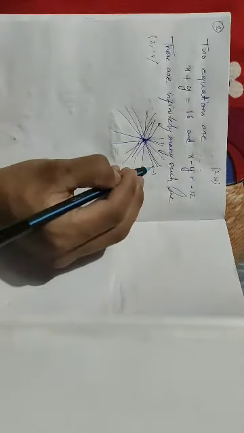Okay, so you can write there are infinitely many such lines which pass through the point 2 comma 14, because infinitely many lines pass through a point. Okay, so that will be the answer for question number 2.